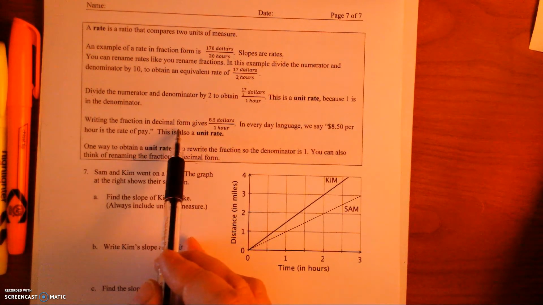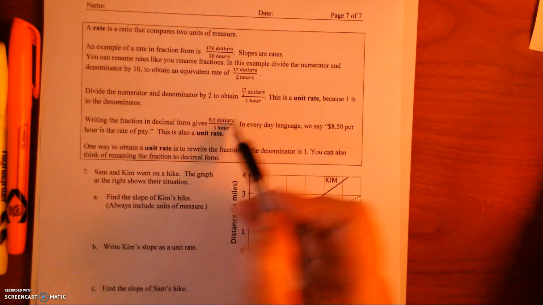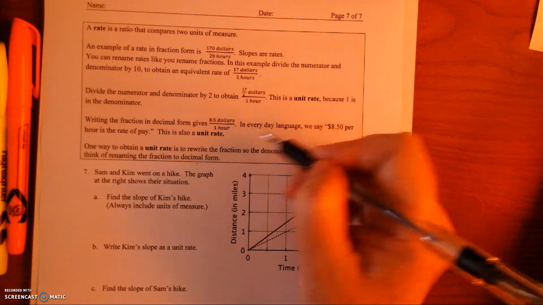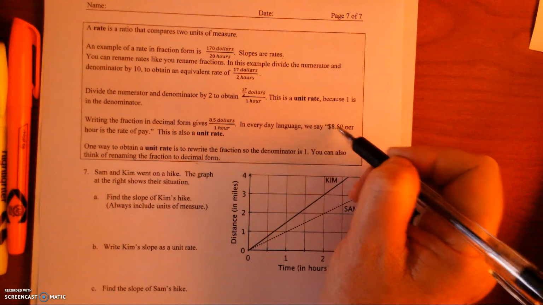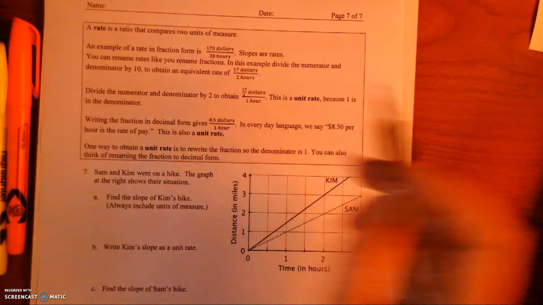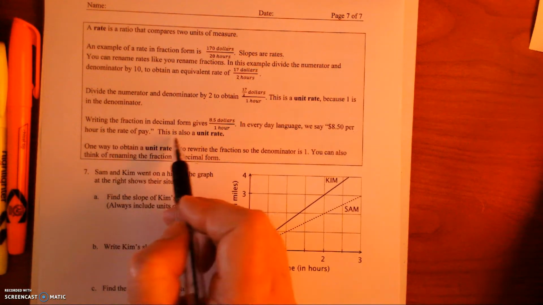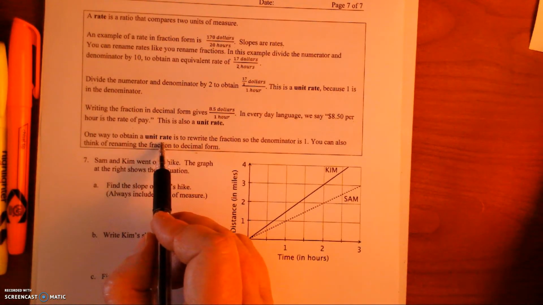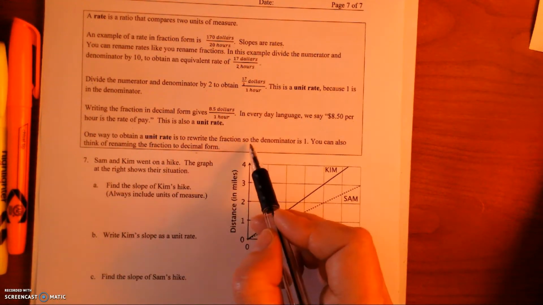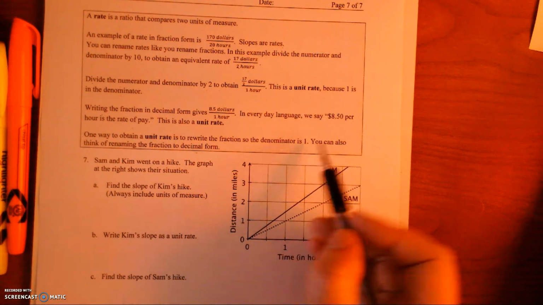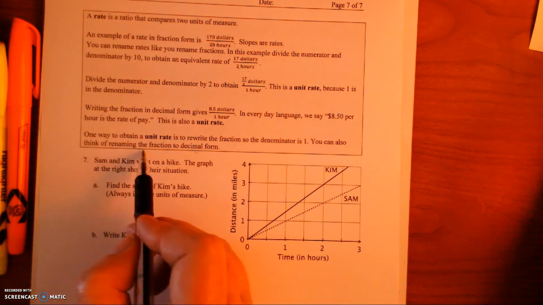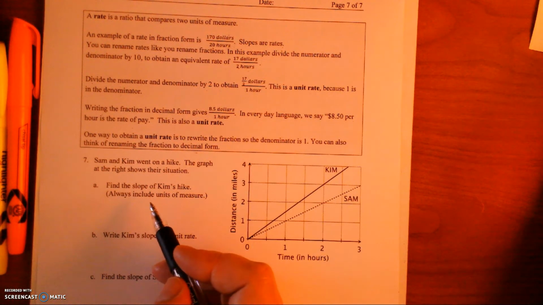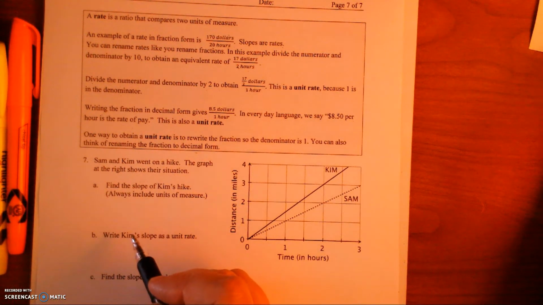Writing the fraction in decimal form gives $8.5. So 17 divided by 2 gives $8.50 per 1 hour. In everyday language, you say $8.50 per hour is the rate of pay. This is also a unit rate. One way to obtain a unit rate is to rewrite the fraction so the denominator is 1. You can also think of renaming the fraction in decimal form. Okay? So now we're going to do these problems.